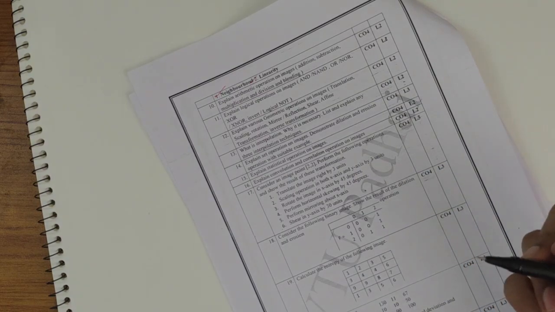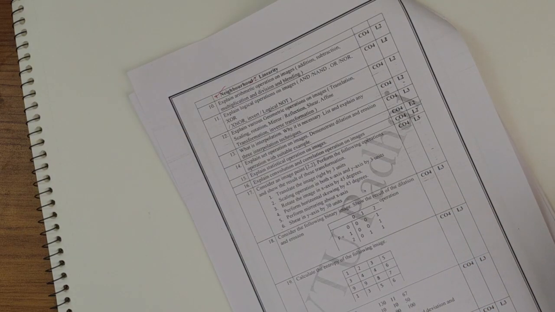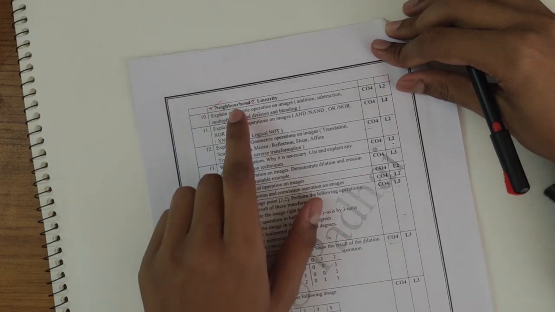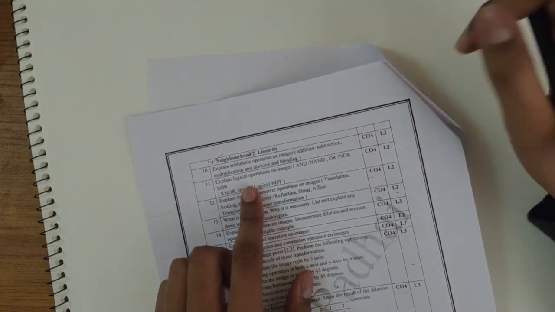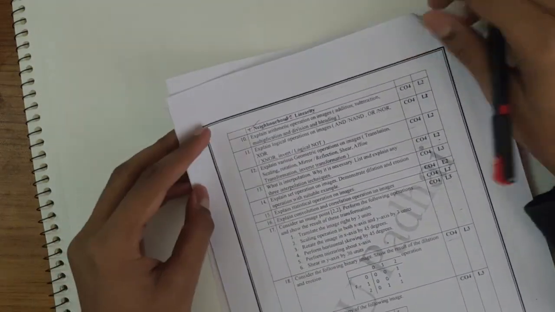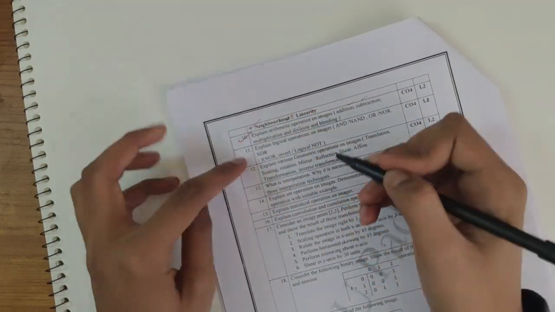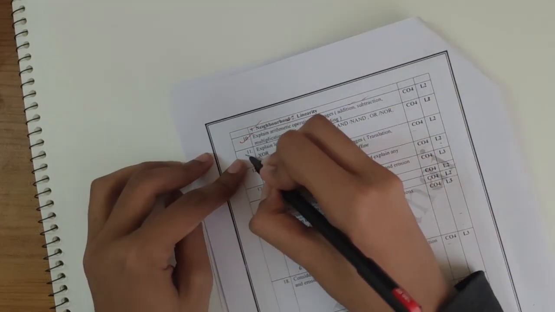Please go through the content very properly and write everything with proper examples as well, okay? Because whenever a question comes like explain the arithmetic operation or logical operation, don't forget to mention the proper examples, like how you are getting this particular answer. Fine, addition, subtraction already done in the notes. Then logical operations are also there.